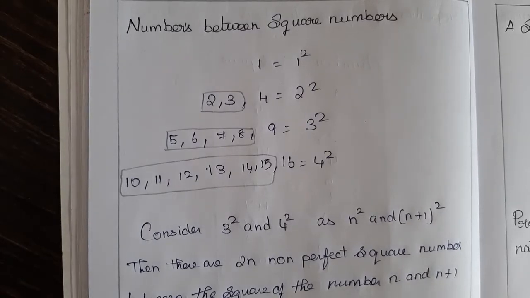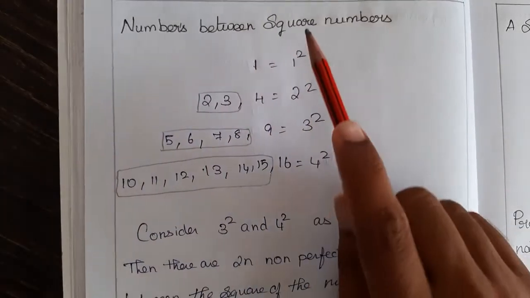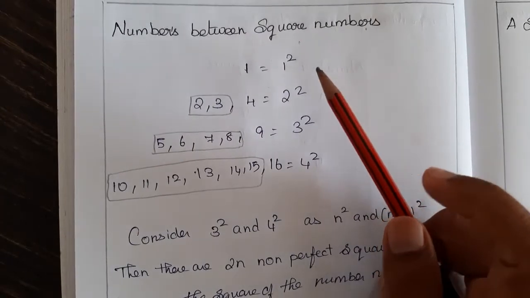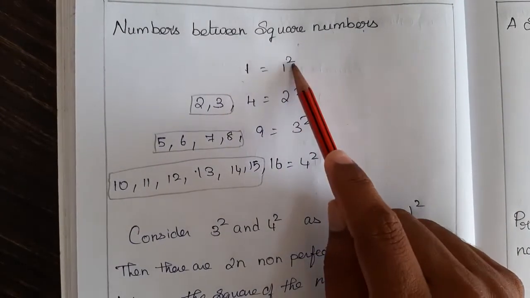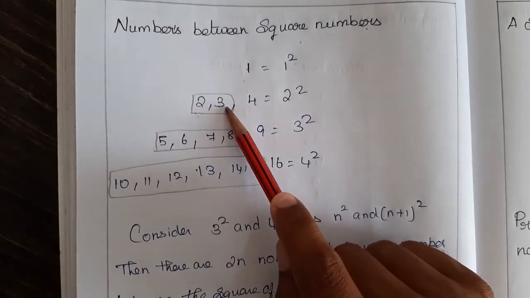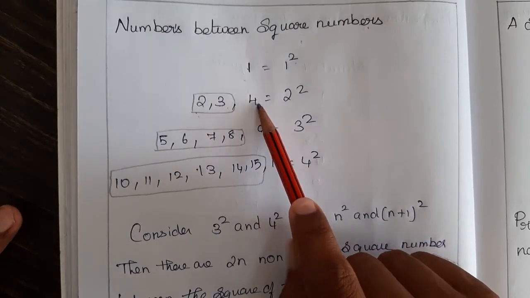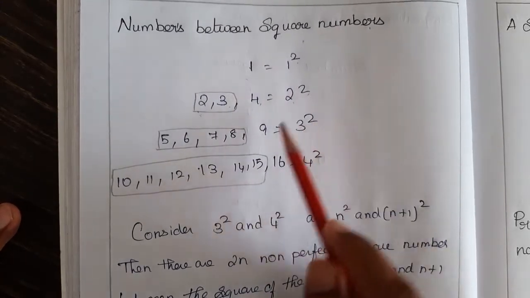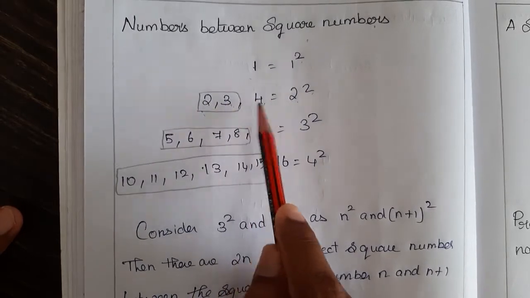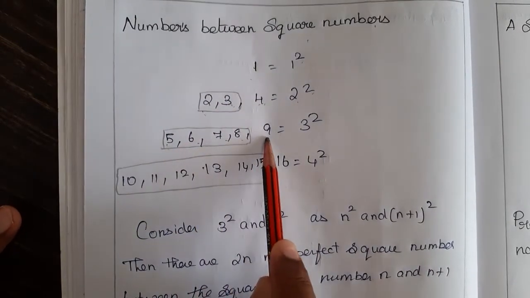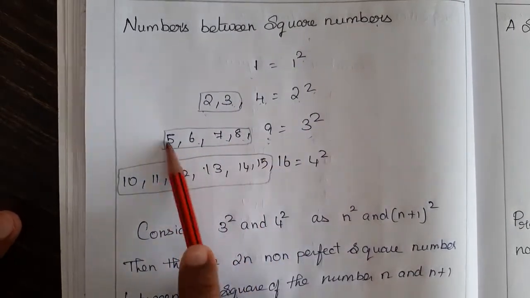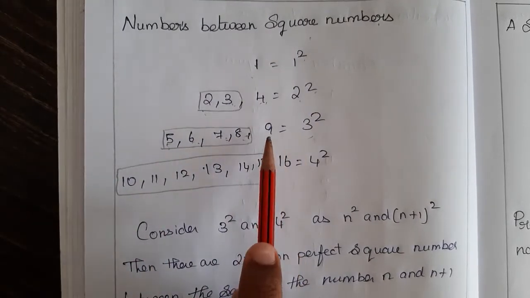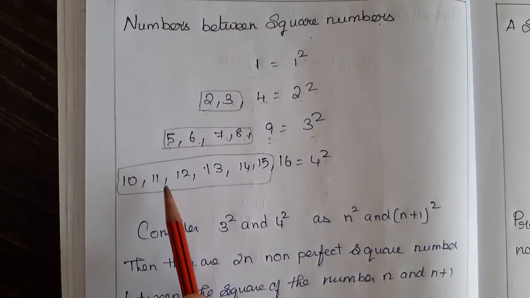So here we go to the next pattern: the numbers between square numbers. How many numbers are there between the square numbers? 1 is 1 square. Next 2 and 3 are not square numbers. And 4 is a square number, which is 2 square. Then 5, 6, 7, 8 have no square number. Only 9 is a square number, 3 square.